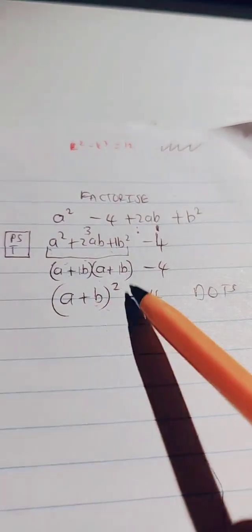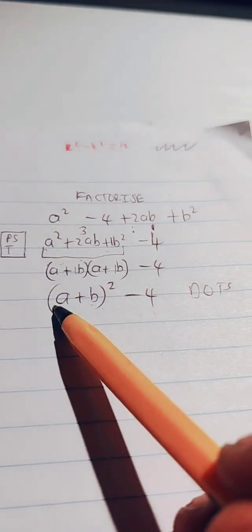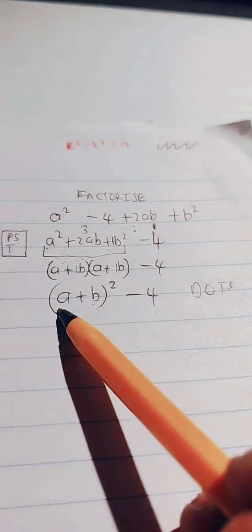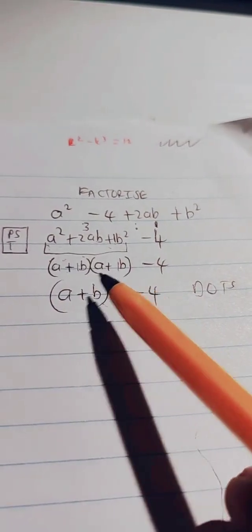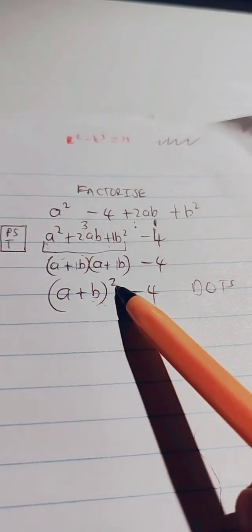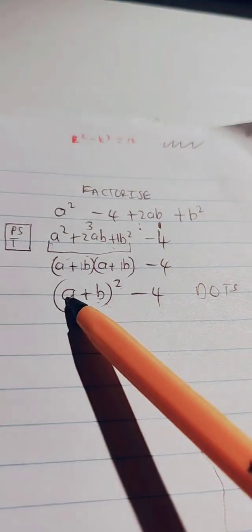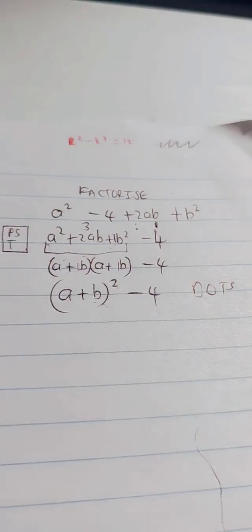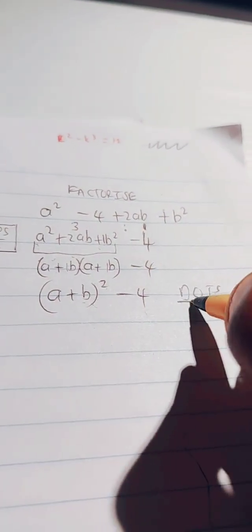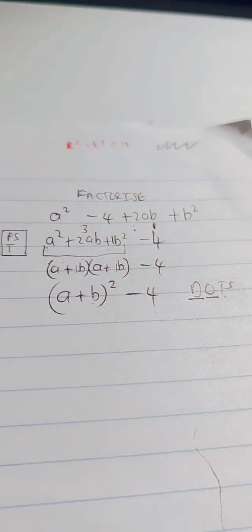This is a perfect square bracket. Why? Because inside the bracket is a plus b, and this is all raised to an even exponent. Any bracket raised to an even exponent, guys, is a perfect square bracket. I repeat, any bracket raised to an even exponent is a perfect square bracket. So that is why we say we have a difference of two squares. This is a perfect square bracket, and 4 we know is a perfect square.